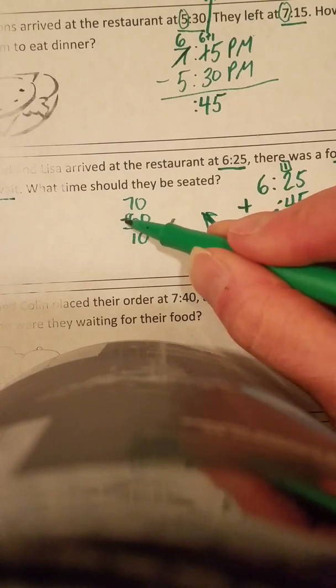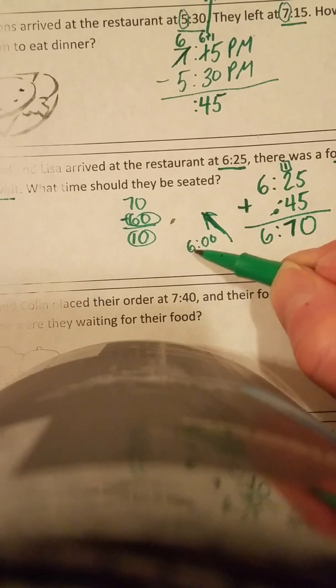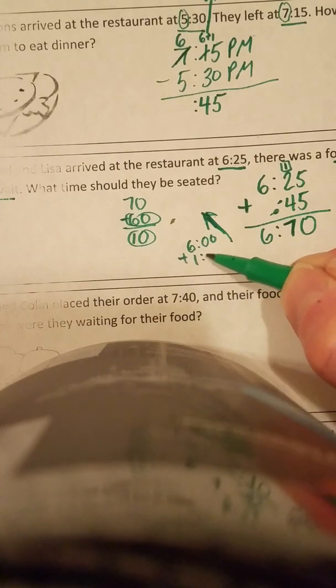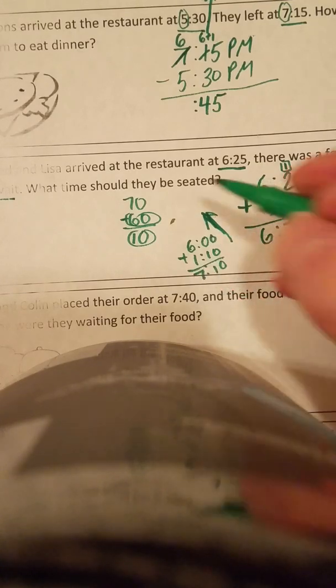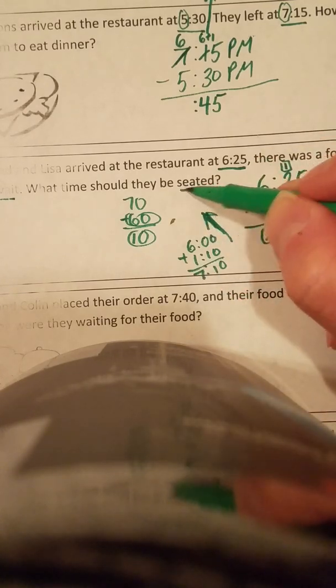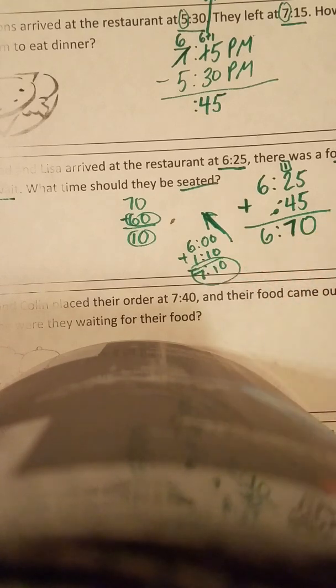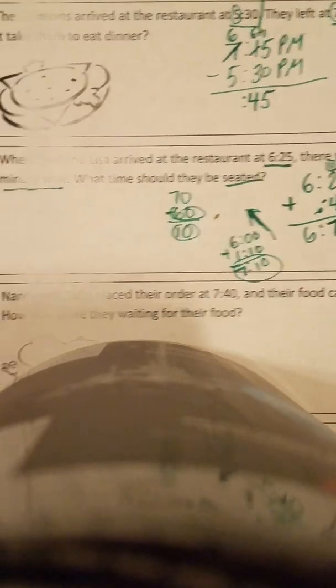And we're going to add an hour plus 10 minutes. 1 hour plus 10 minutes. So, what time should they be seated? At 7:10. But you could do it one other way. So let's go back and let's solve it again.